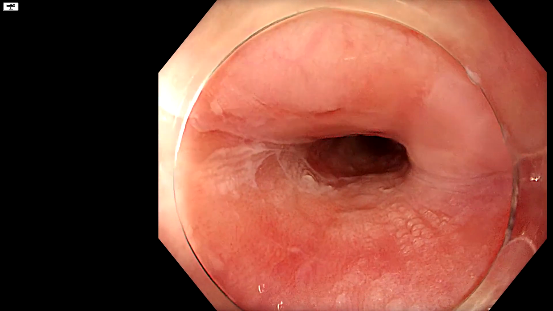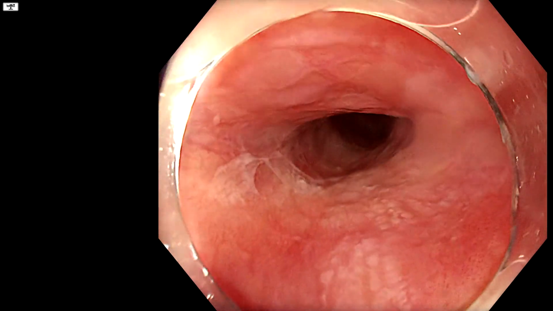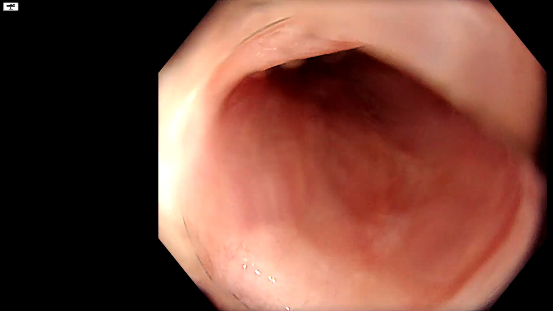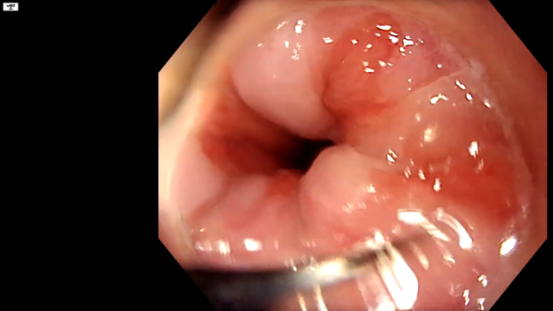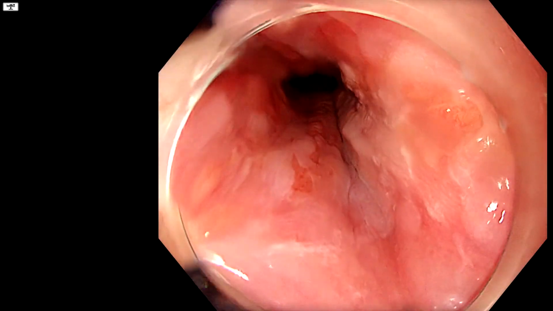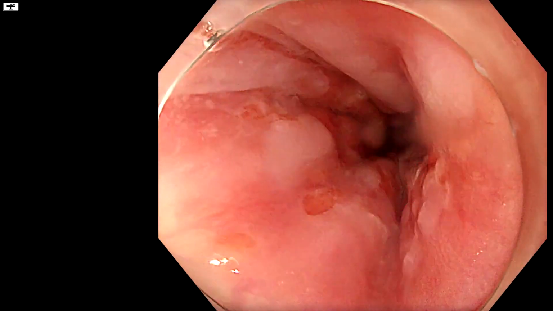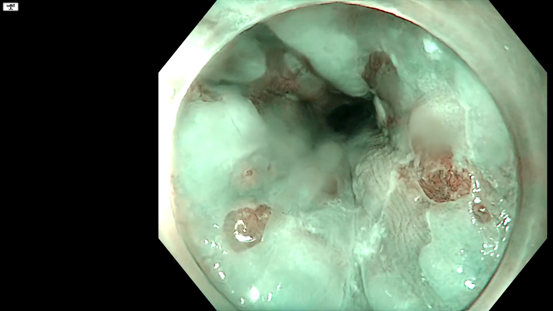And as happens after this sort of thing, the patient enters surveillance. There's a little relative stenosis there, you can see. The patient enters surveillance and then is having biopsies, and one of these biopsies shows high-grade squamous dysplasia.